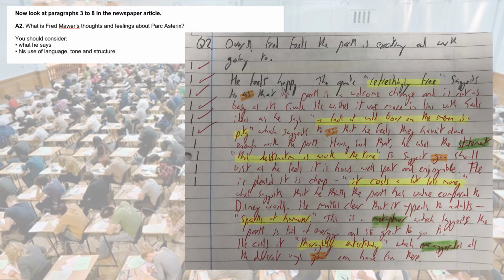As you can see, I've highlighted my answer for 3 things that would get me a grade. 1, the quotes, which are in yellow. 2, in orange, you'll find the links to the reader, how it affects us. And 3, in green, you've got the technical language.